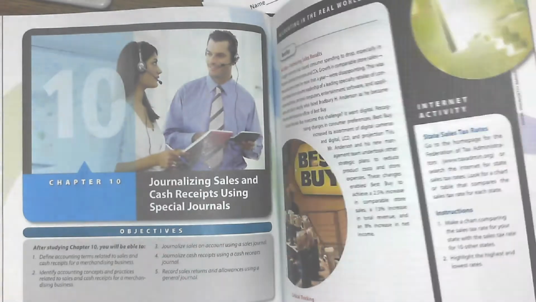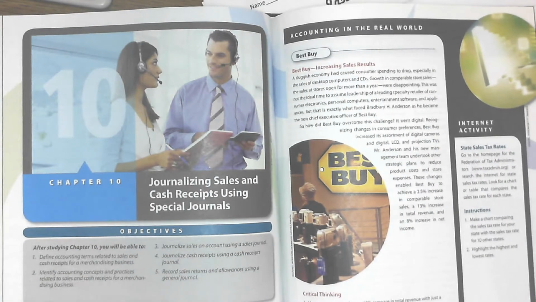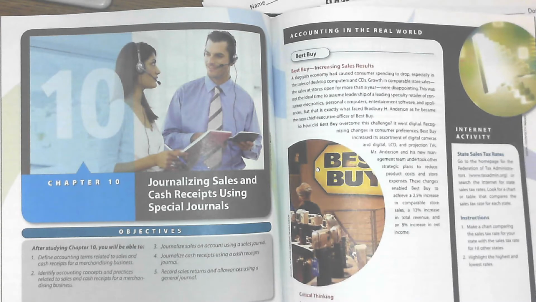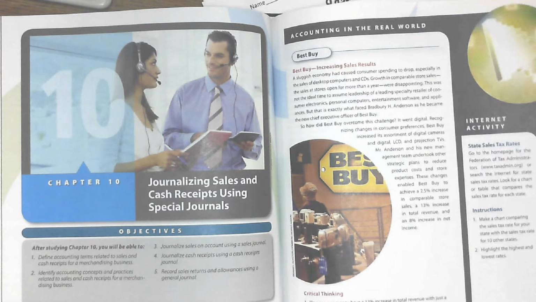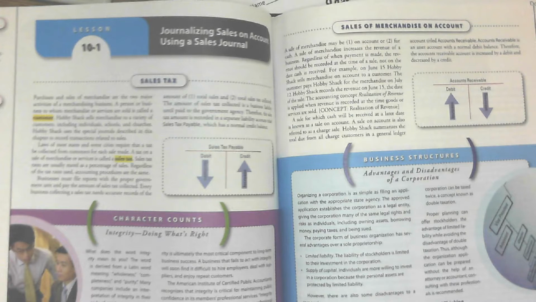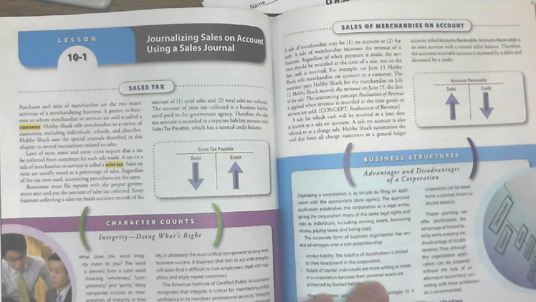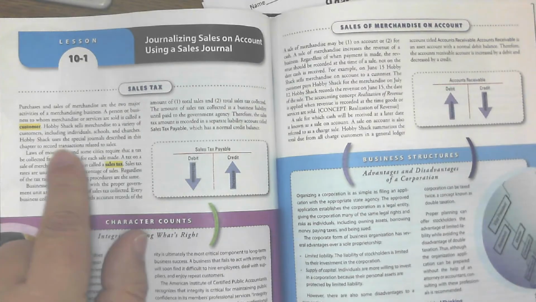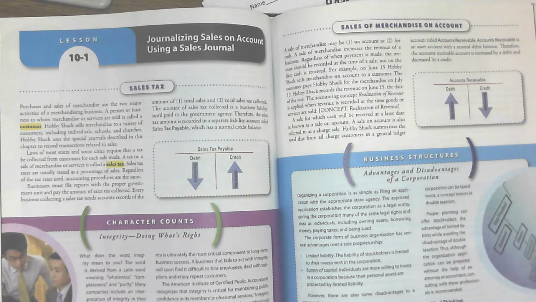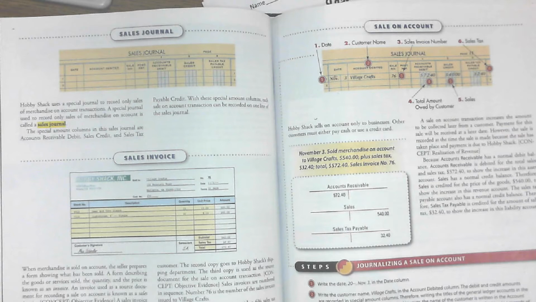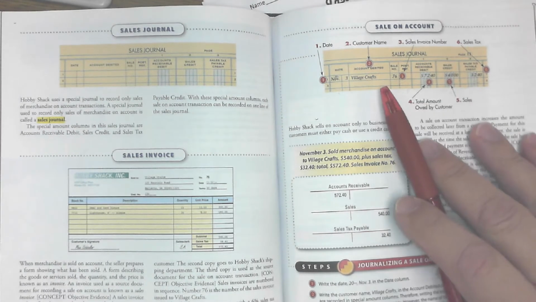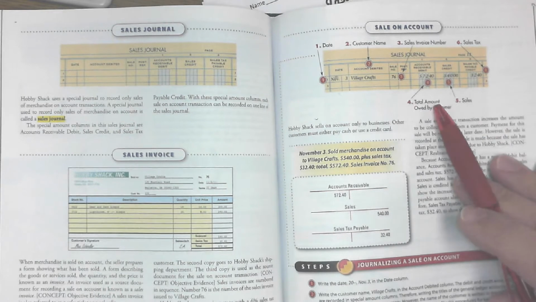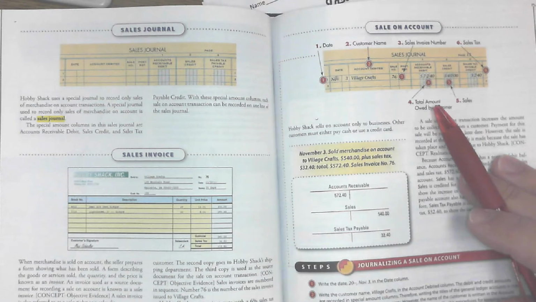What we're doing in section 1 is just journalizing sales using receipt on a special journal. So this one we deal with sales tax. You've got the steps here on page 273 on what we're going to do.